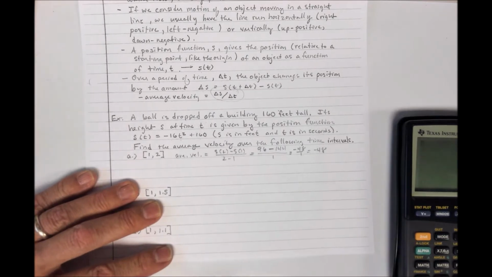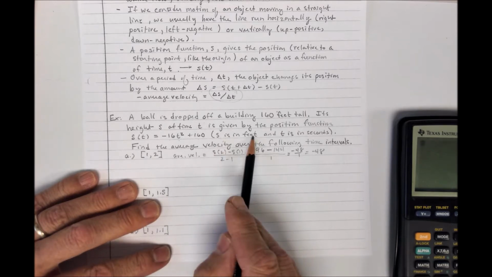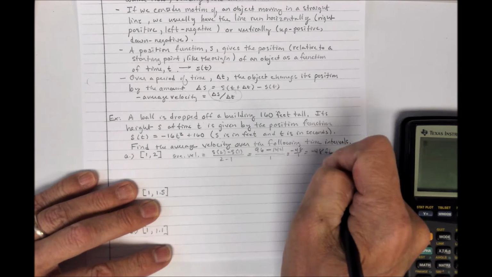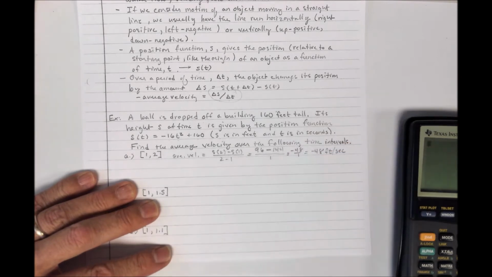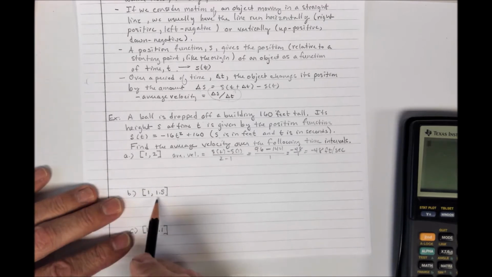Now, because we're looking at the velocity here, and since s is in feet and t is in seconds, we have feet divided by seconds. This is in feet per second. You say, well, why is it negative? Because the ball is dropping downward. We said going downward would be negative.